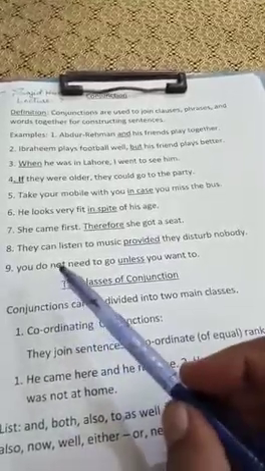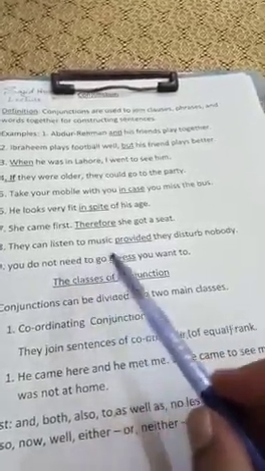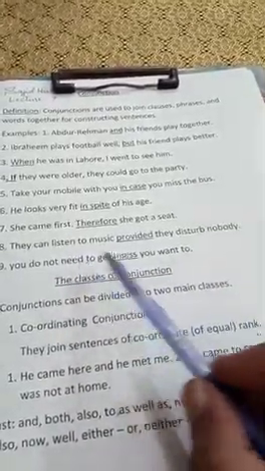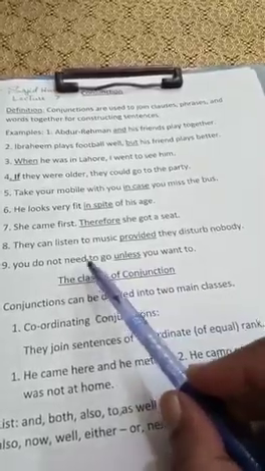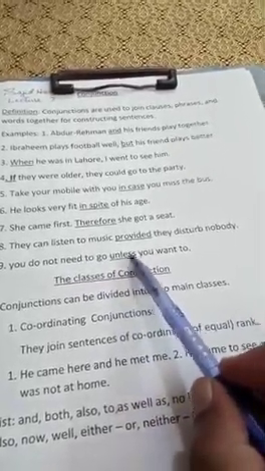And the last example is you don't need to go. This is the first clause of the sentence, and the second is you want to. Both these clauses are conjuncted by making use of the unless conjunction in the ninth sentence.